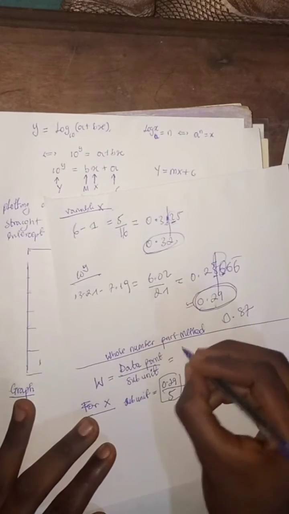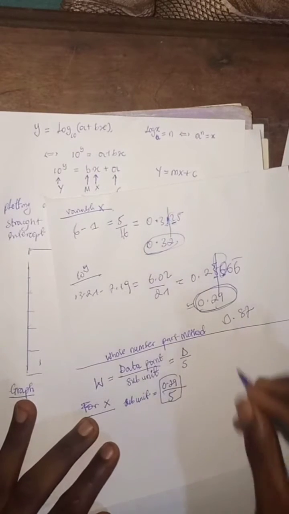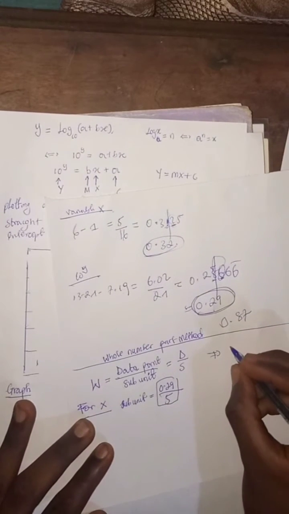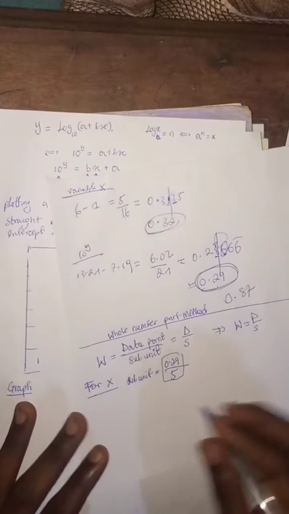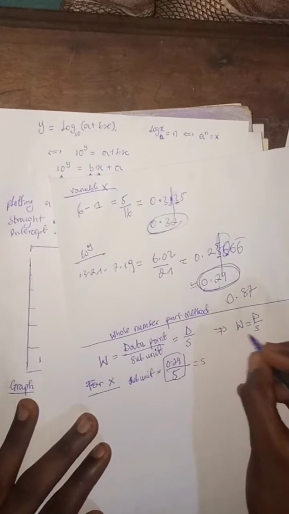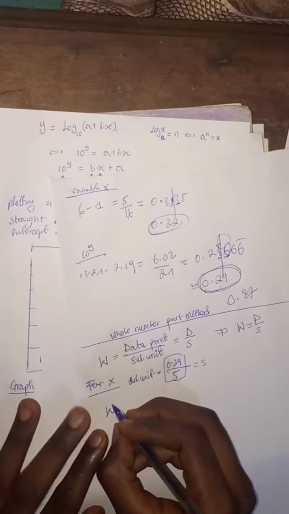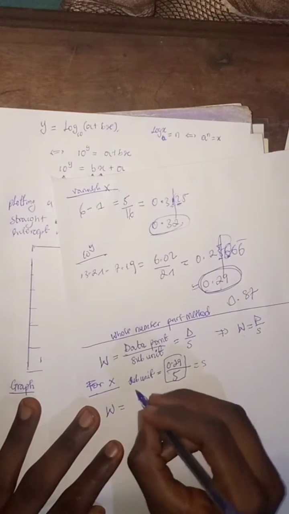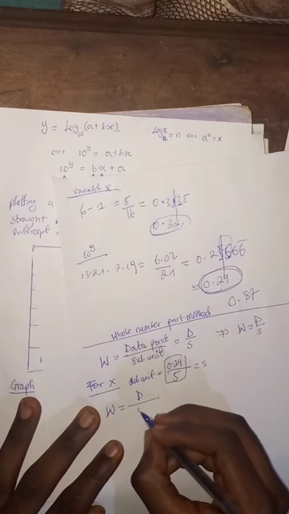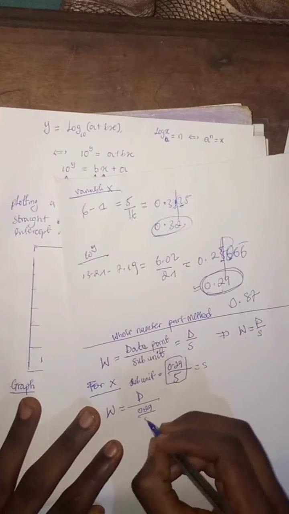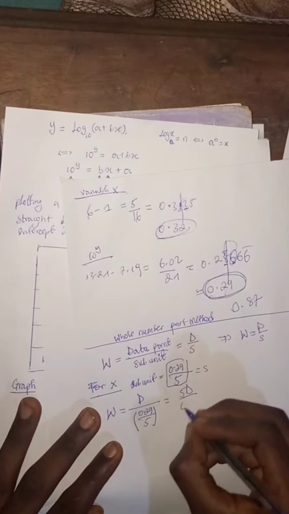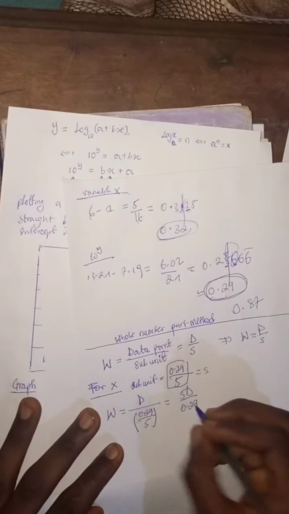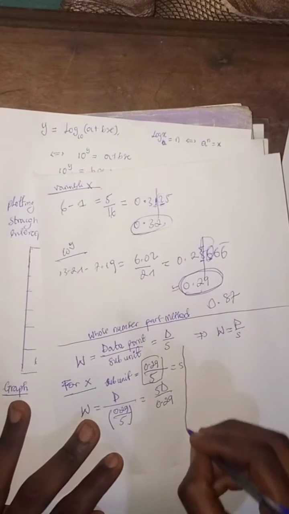I'll call my data point Z and my subunit S. So in essence, my whole number part W is Z over S. So this is my S, I'll replace it here. It means my whole number part will now become Z divided by 0.2 on 5. Then the 5 goes up to give me 5Z divided by 0.2. That is for y. I do a similar thing for x.